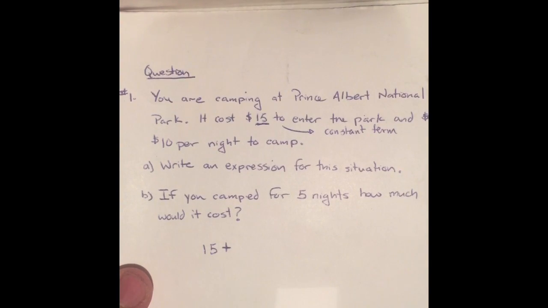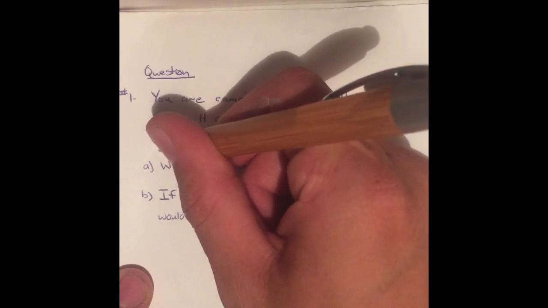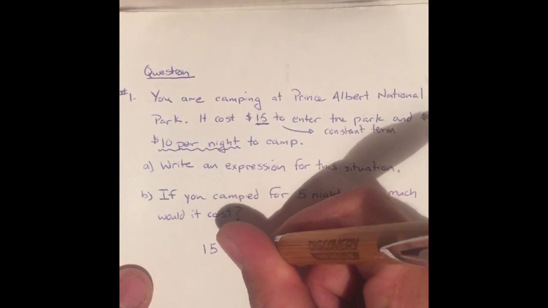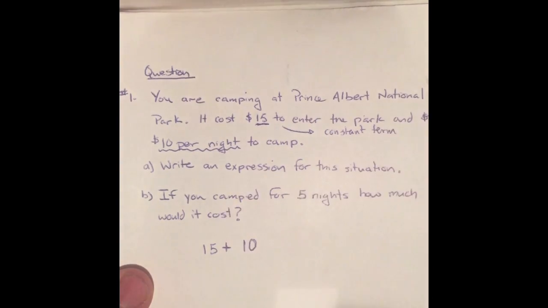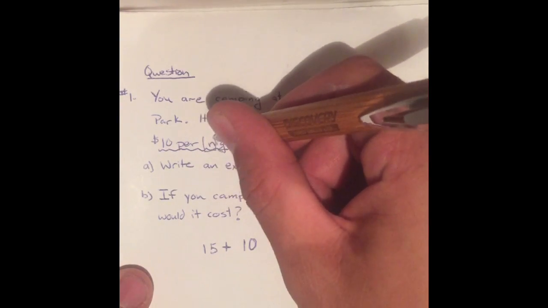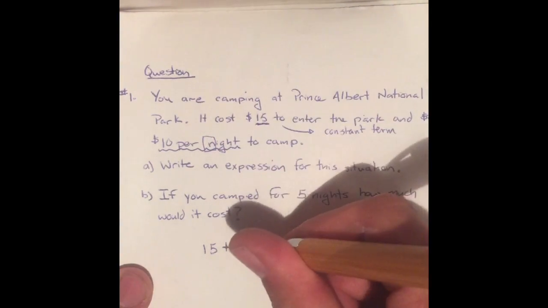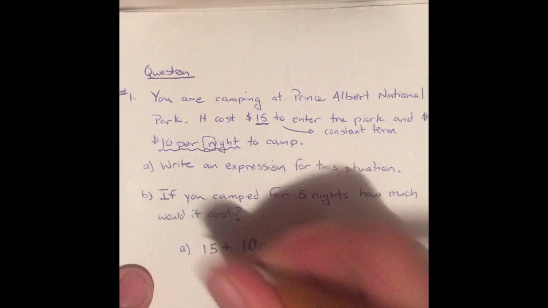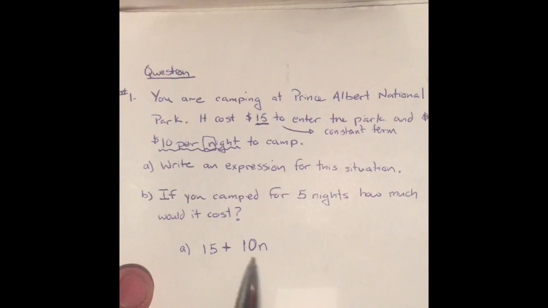Now, how much did it cost per night to stay? It cost $10 per night. So, we add 10, and we need to pick a variable for it. I'm going to pick the variable n for night, since it makes sense. So, this will be 10n. So, 15 plus 10n, or 15 plus $10 per night, equals our expression. So this is part A. Answer: our expression is 15 plus 10n.